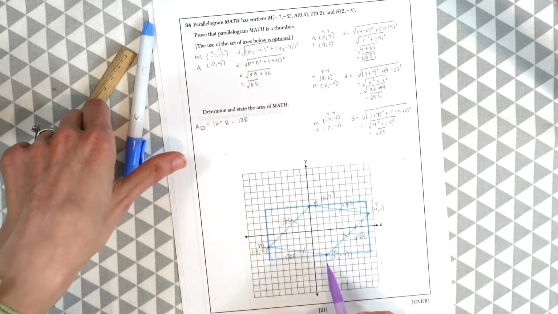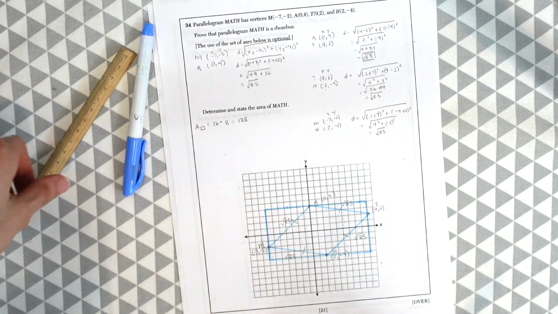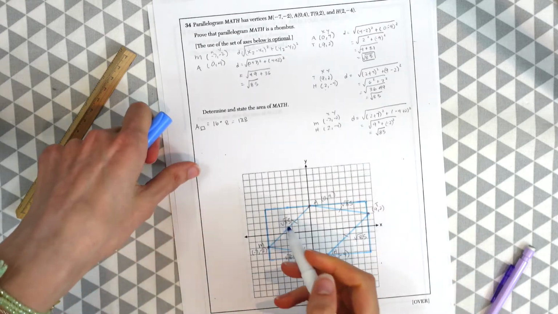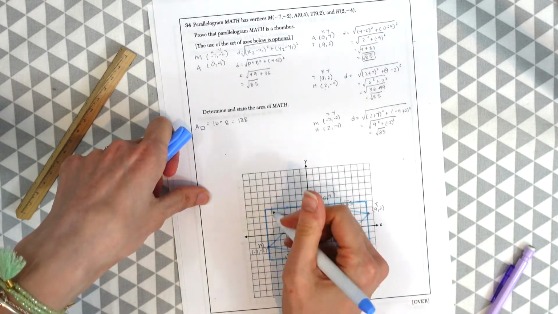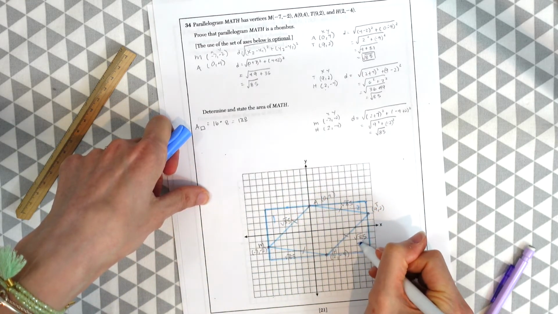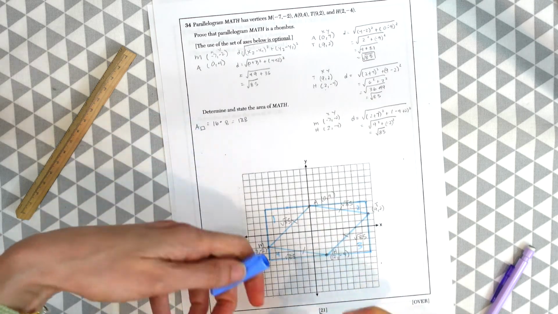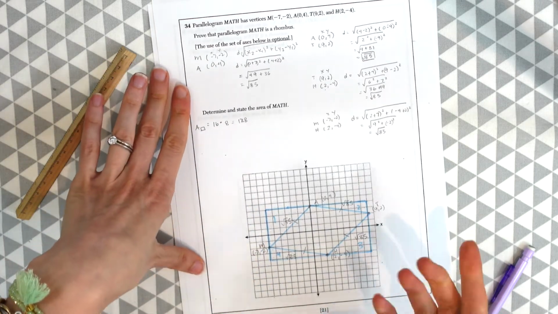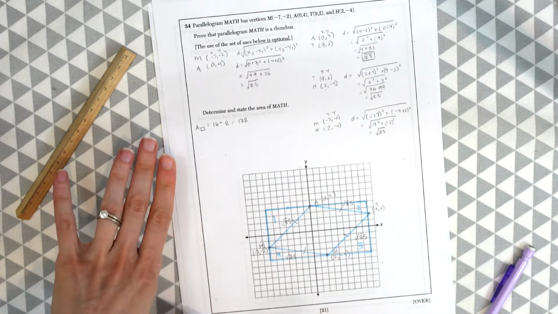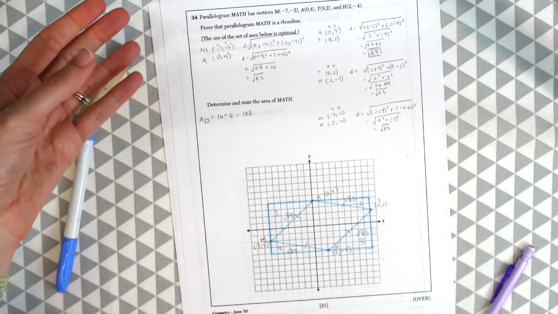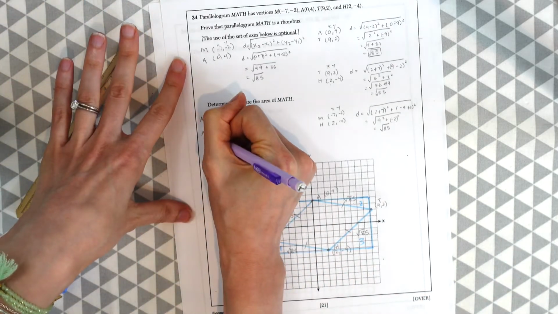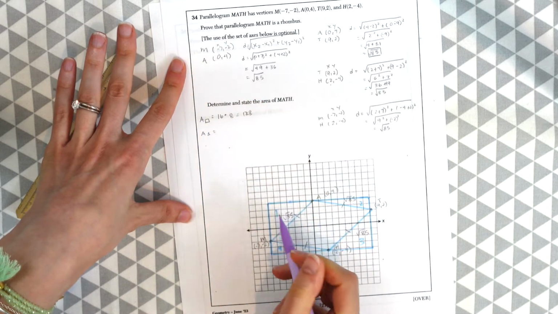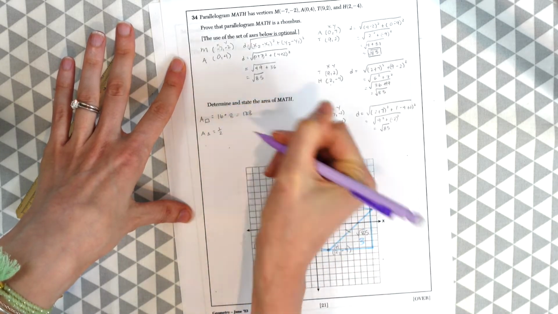So that's the area of the rectangle, but we want the area of the rhombus. Notice that we formed 4 triangles going all around. If we add up the areas of these triangles and then subtract them, we'll be left with our rhombus inside. So that's exactly what we're going to do. We're going to find the area of triangle 1, which is 1/2 base times height.